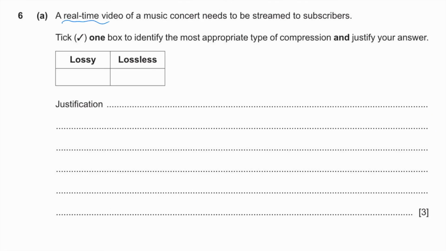Okay, so now that we have a good understanding of lossy and lossless compression, let's look at some A-level questions. So here it says, a real-time video of a music concert needs to be streamed to subscribers. Choose the most appropriate type of compression. And we could actually choose either one. There's a case to be made for either one, but then we need to justify it.